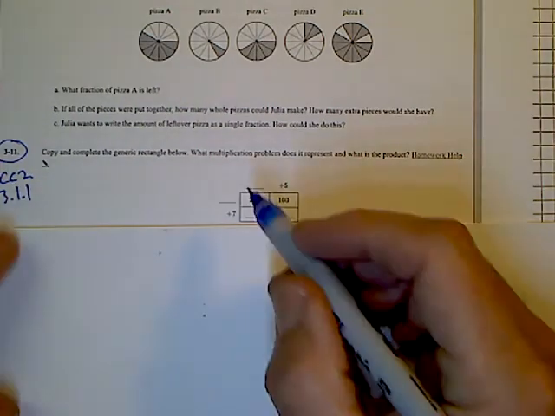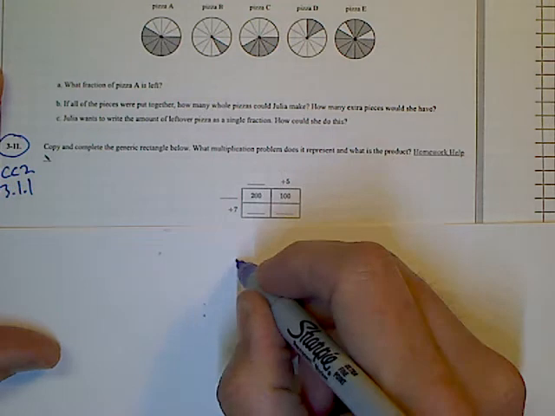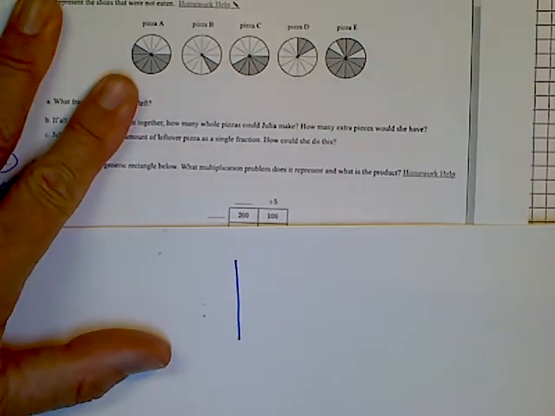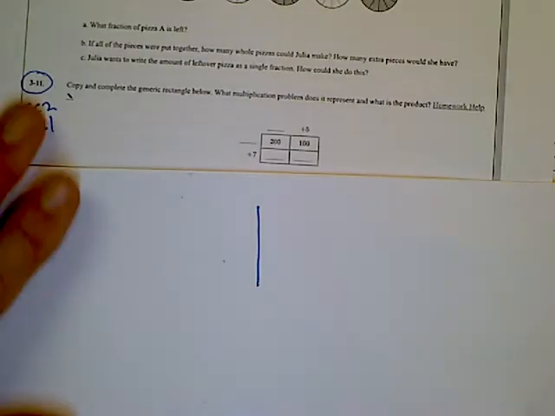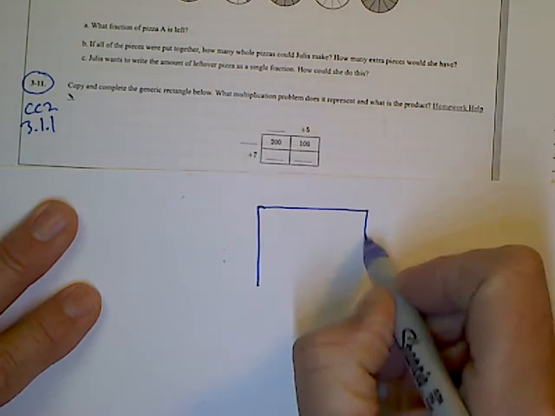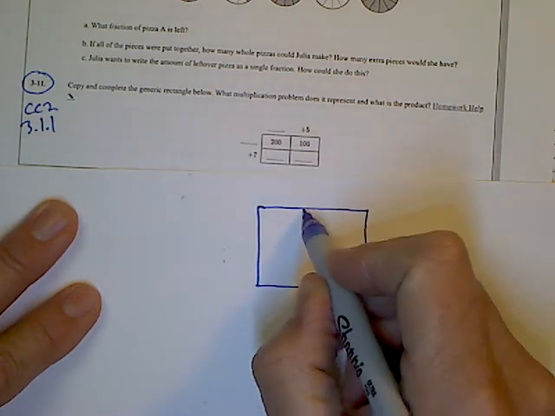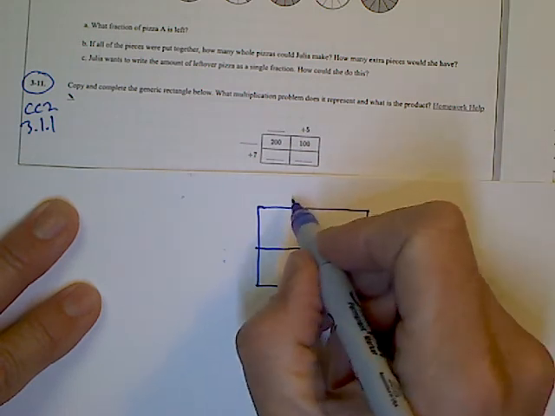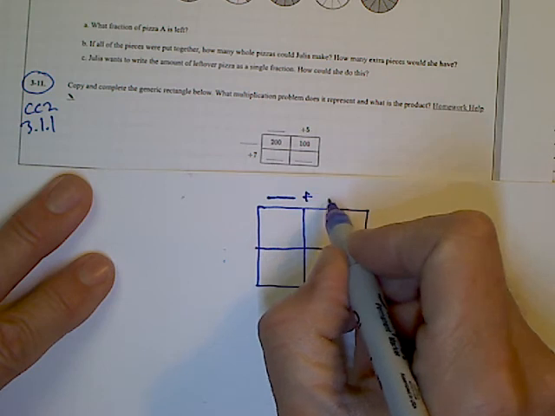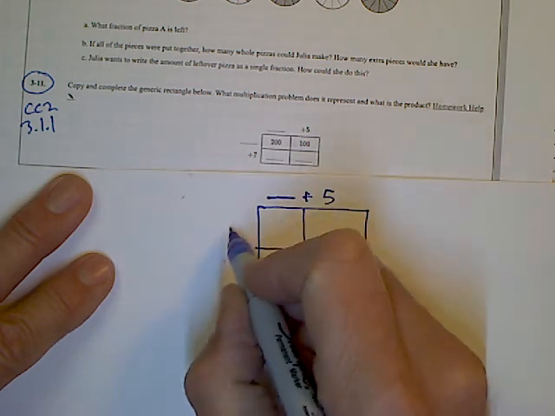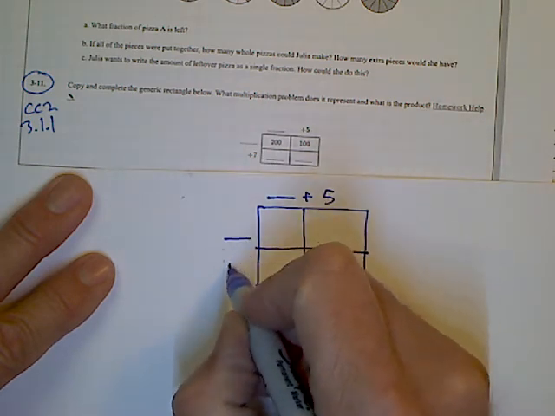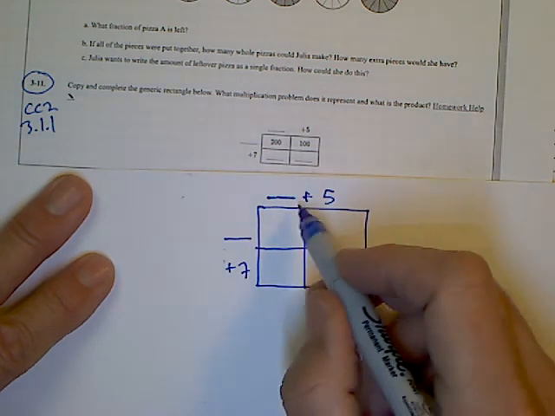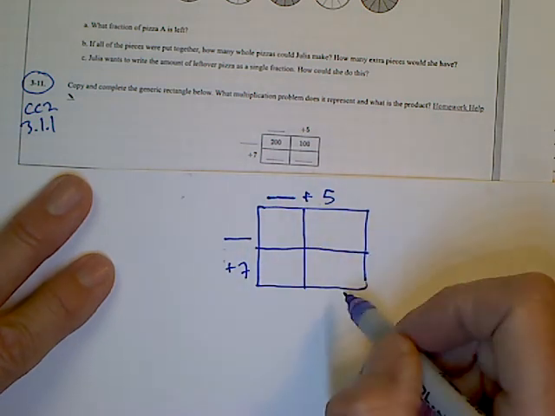So given a generic rectangle, we've seen these before, but I'll review. I'm going to redraw it so we have it larger here so we can see it better. A generic rectangle has always got 4 parts to it. In this case, it represents something plus 5 times something plus 7. A generic rectangle is always dealing with multiplication.